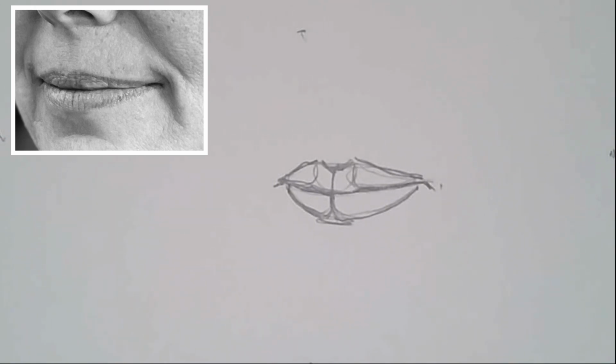And there you have a 3/4 view of the lips using a step-by-step basic lip construction.